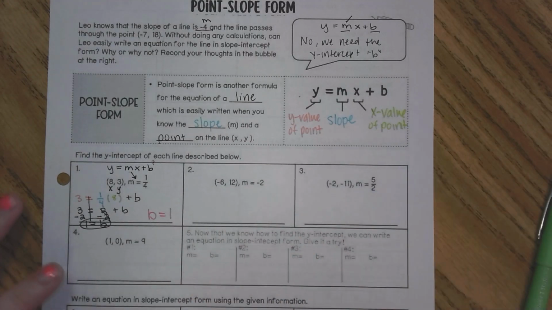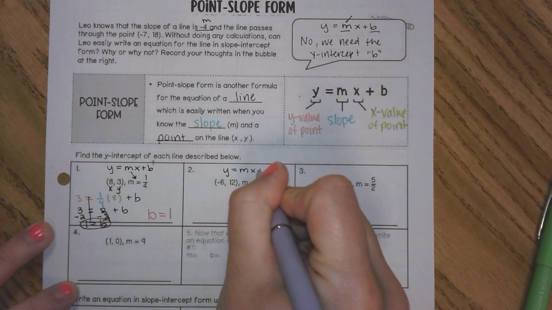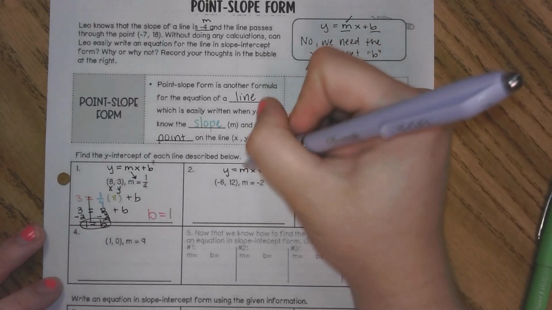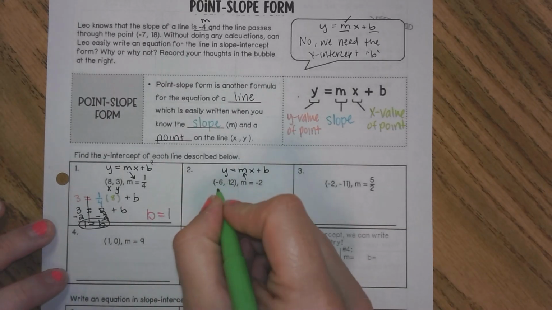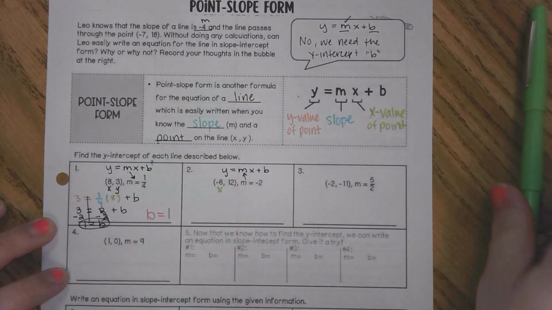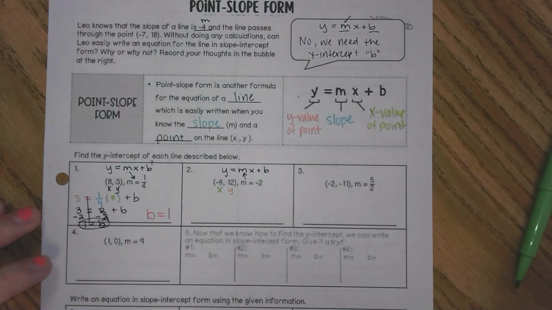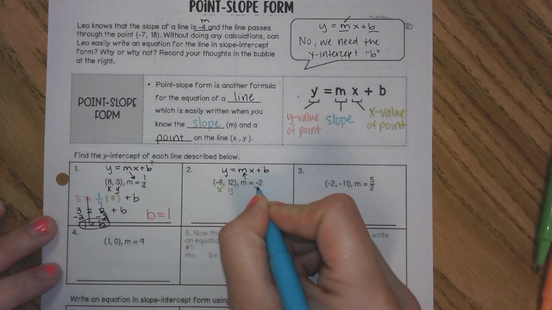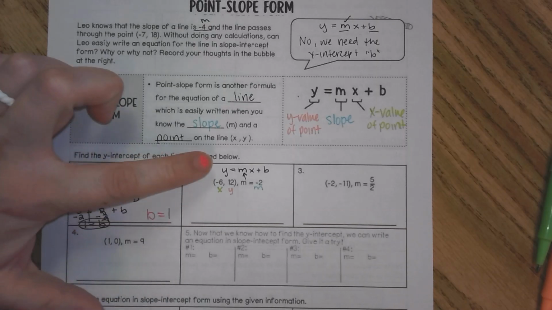All right, let's look at another one. So again, I'm going to remind ourselves we're still using y equals mx plus b. So this one tells us we have a slope of -2, so that's going to go into our m spot. And then our point, -6, 12, -6 is the x, and 12 is the y. And then since I'm color coding, I'm just going to go ahead and put my m right next to the -2.